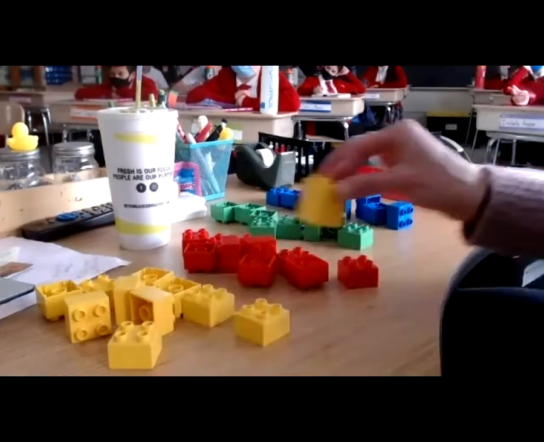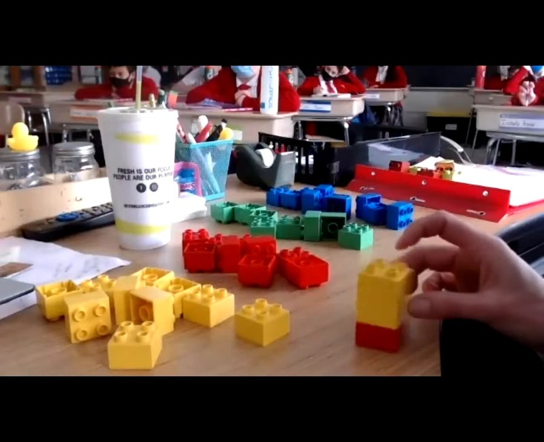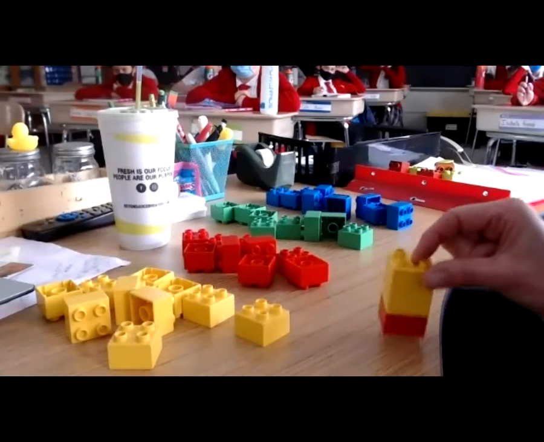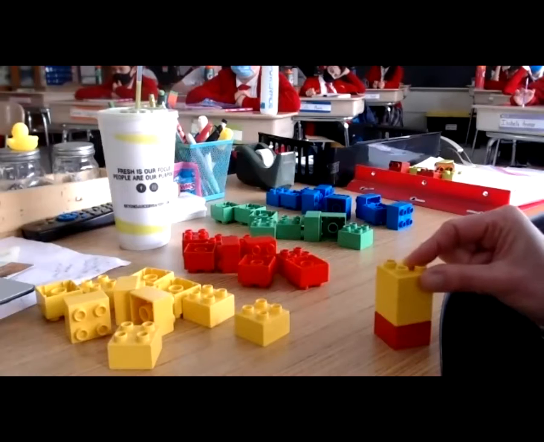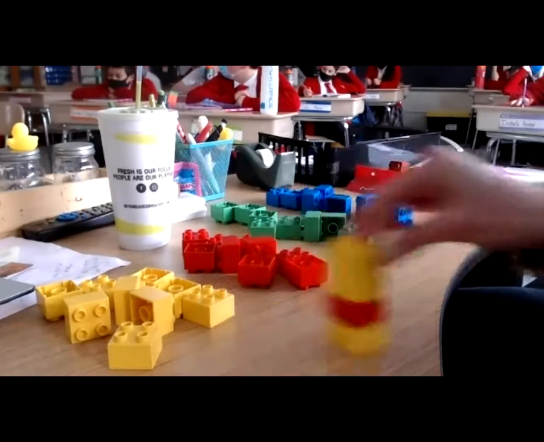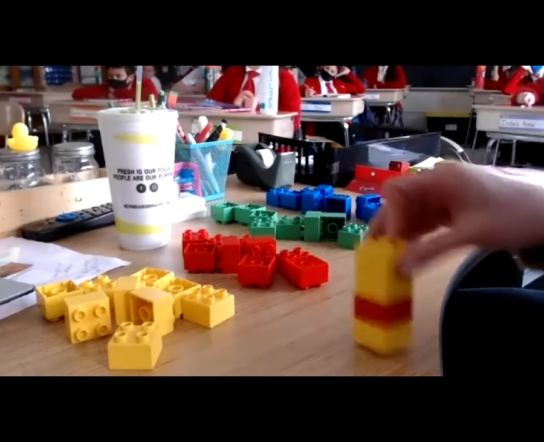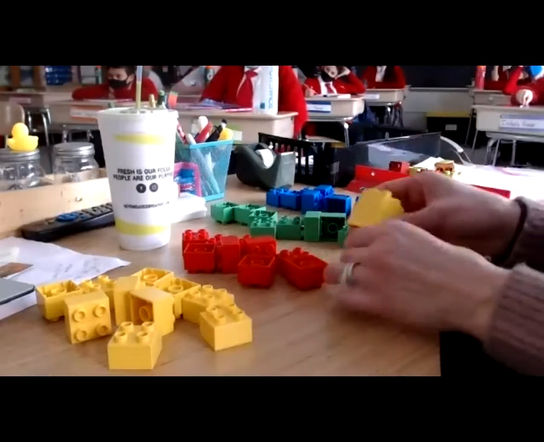2 times 2 times 3. What would this number be? 2 times 2 times 3. What would this composite number be, class? 12. Very good. And if I put another 2 on it, what would it be? 24, right? Okay, good. How about this one?